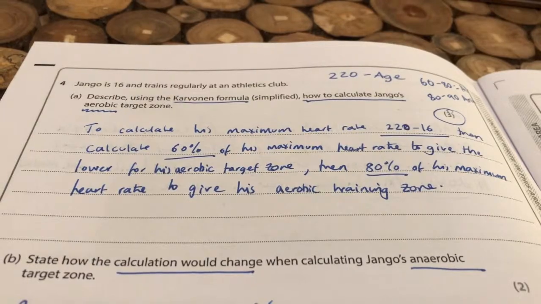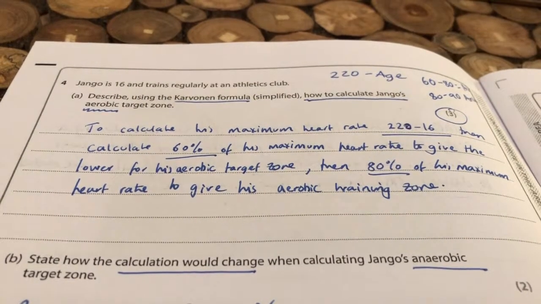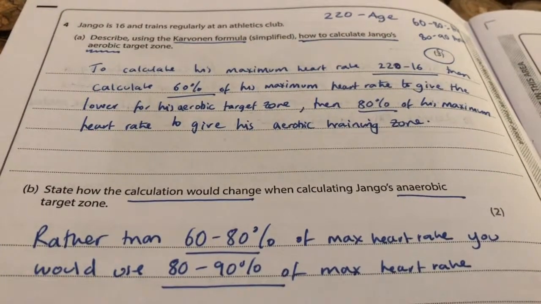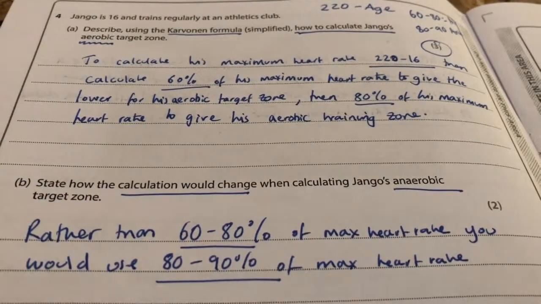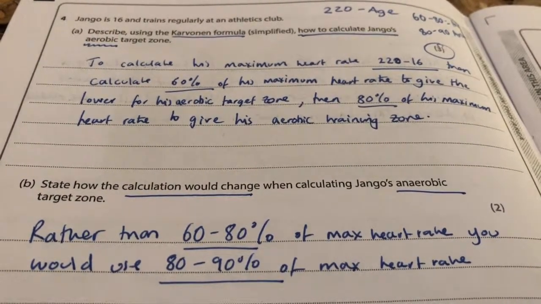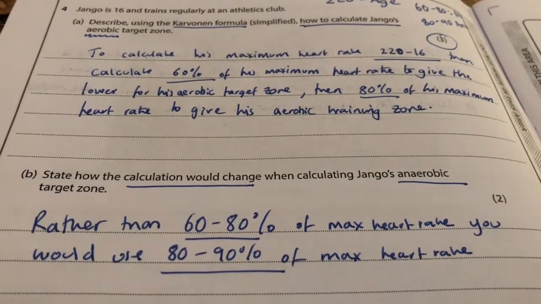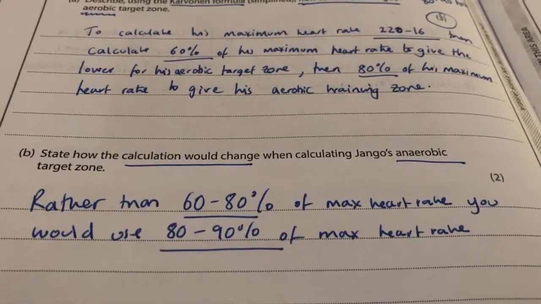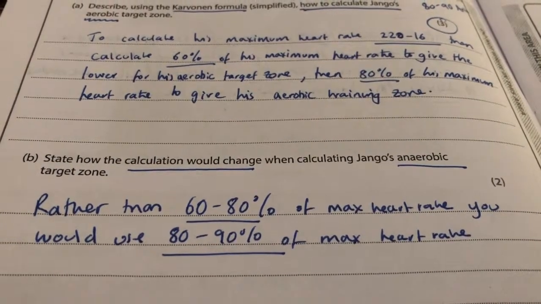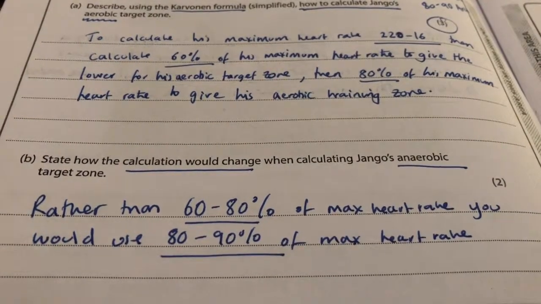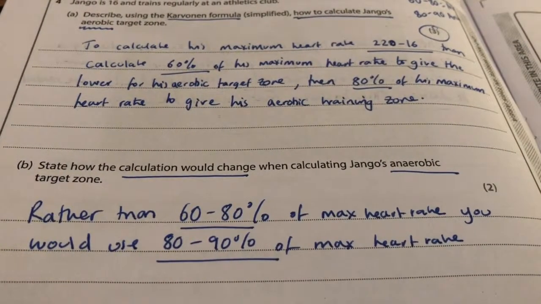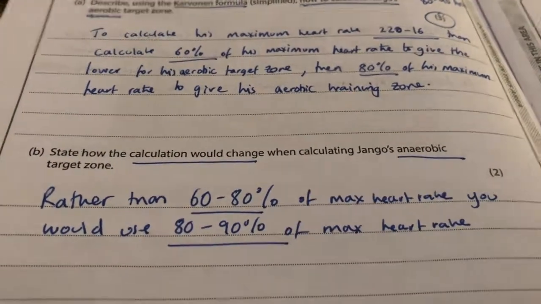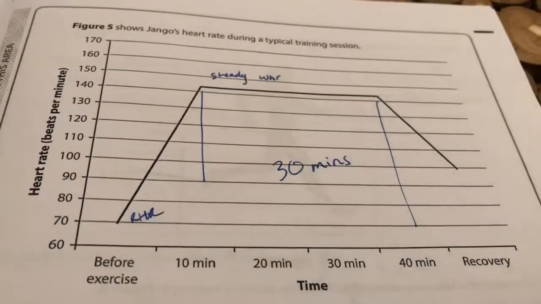So we've got to say not just what the anaerobic target zone is, we've got to say how it would change. So the first thing we're going to identify is, rather than the 60 to 80 of the maximum heart rate, we would use 80 to 90% of the maximum heart rate. It's a really weird way to get 2 marks, and it isn't really rocket science, this question. And I can understand why a load of people just talked about the 80 to 90%, but you didn't respond to the bit by what would change. So you had to identify that the process would be the same, but instead of just looking at the 60 to 80, you would this time look at the 80 to the 90 to get the 2 marks for this question. Another graph question.